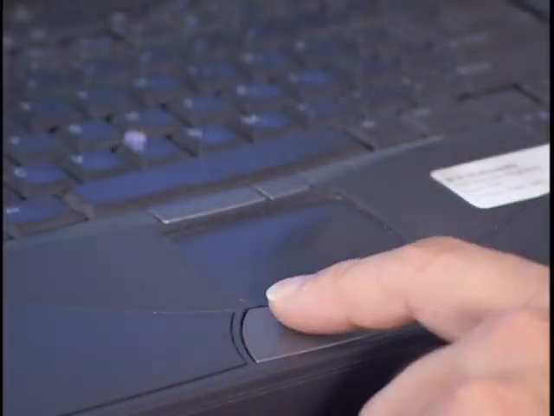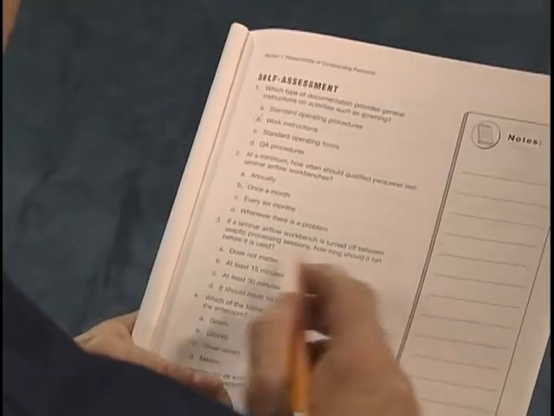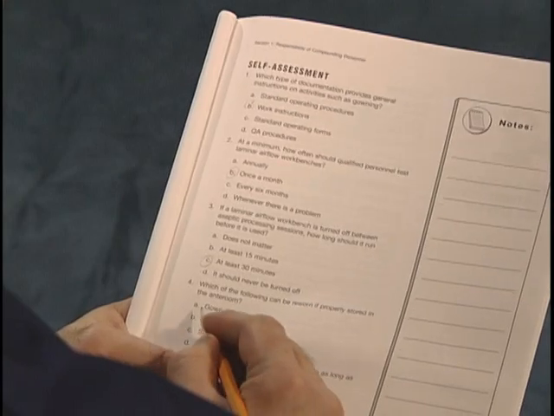Now stop the program and review Chapter 2 in your workbook. Take the self-assessment quiz and test your knowledge of the proper procedures for hand washing.